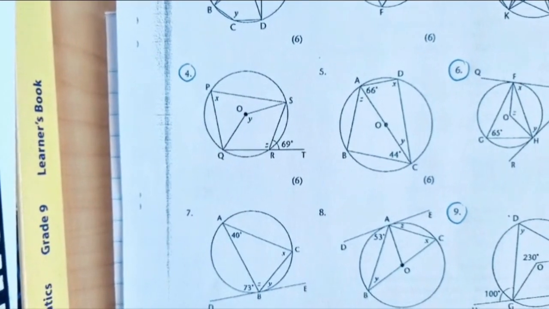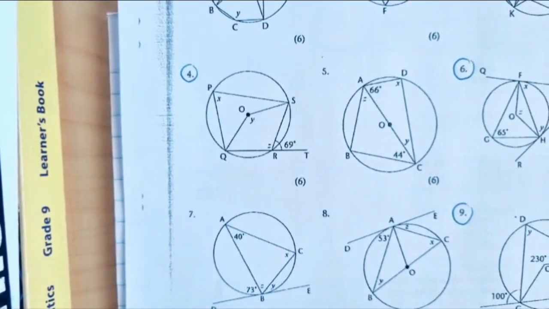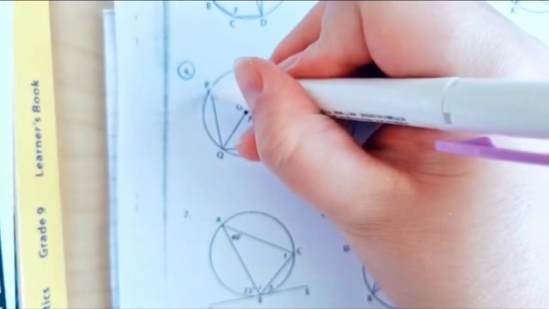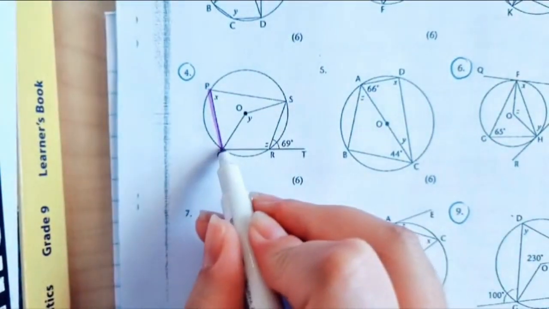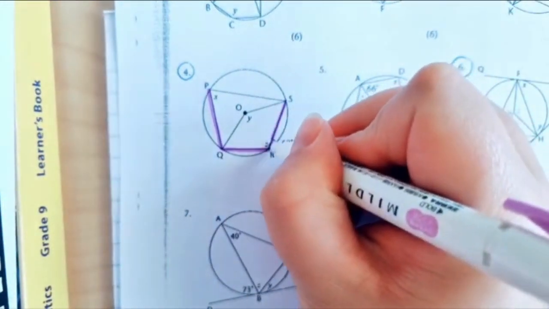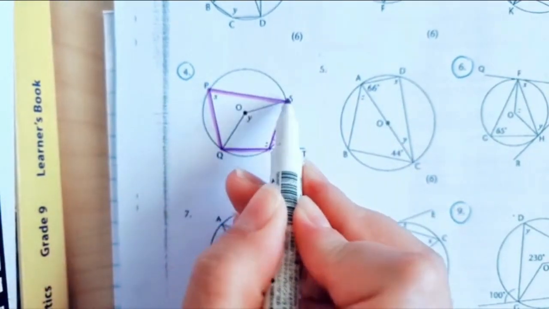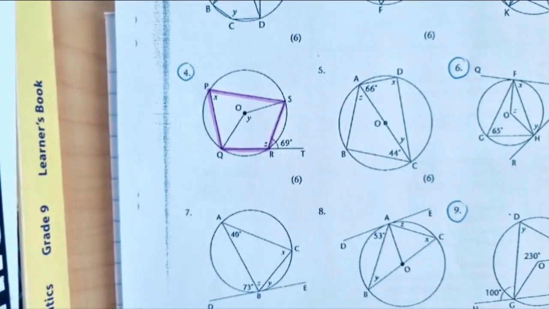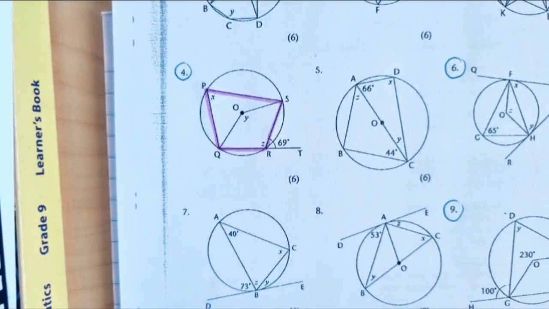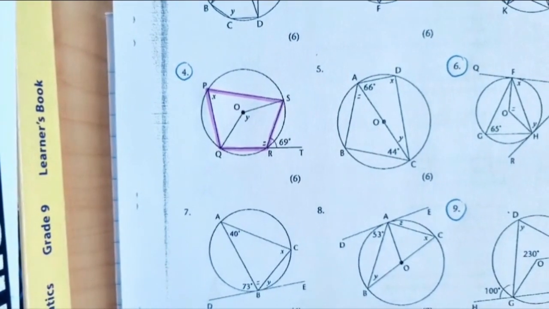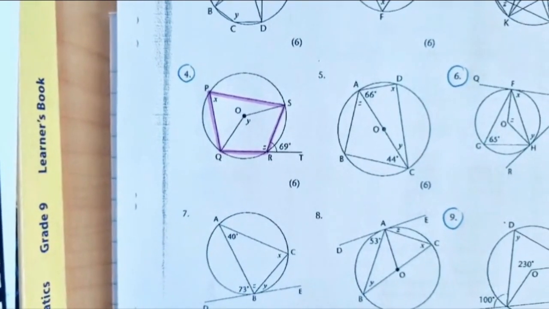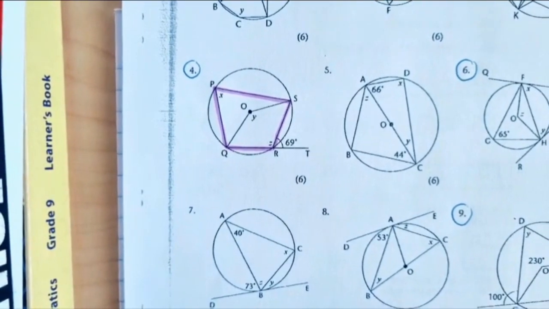And guys, if you want, especially when we're getting to ones that are a bit more complicated, you can use a highlighter or a colored pencil or colored pen or whatever, and you can actually draw in that cyclic quad, to remind yourself that that is a cyclic quad. Sometimes the cyclic quads are a bit difficult to spot. You'll see when we get to the more difficult ones.